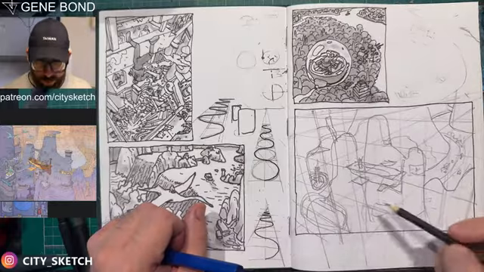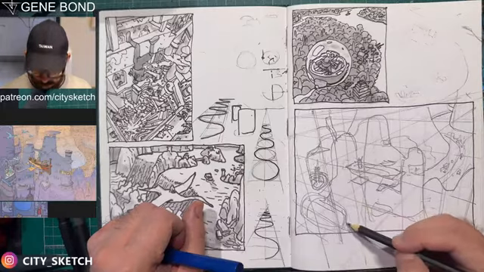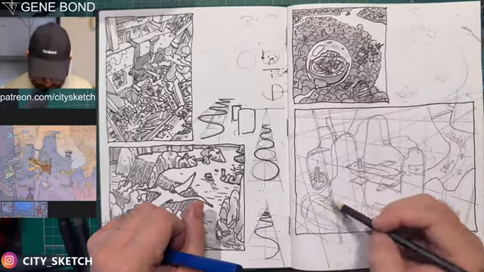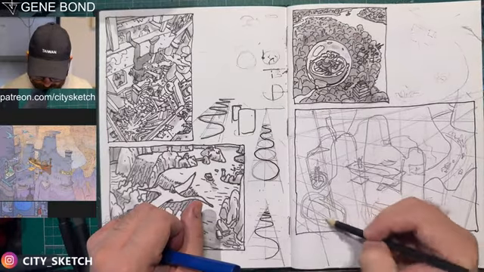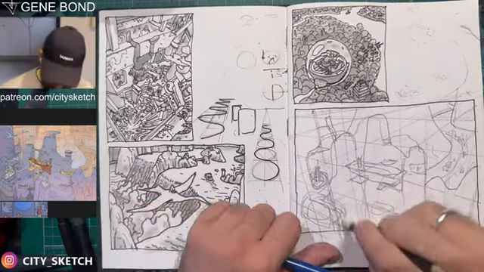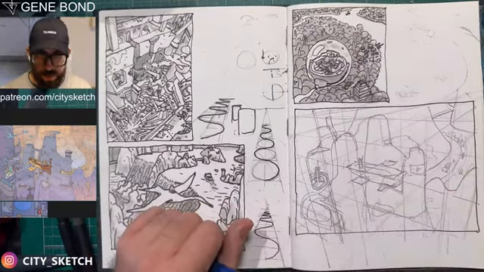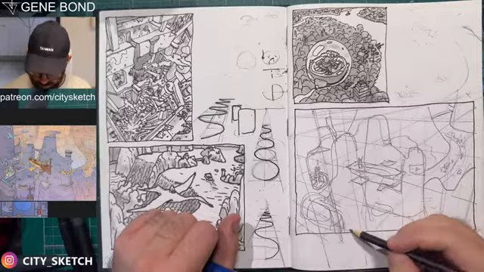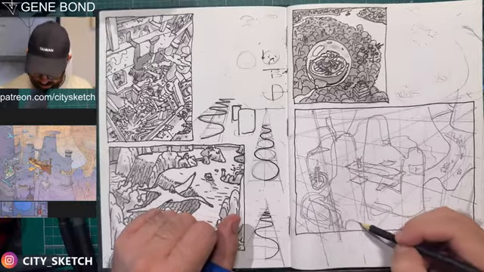So I keep sculpting, just putting in these general cloudy shapes.